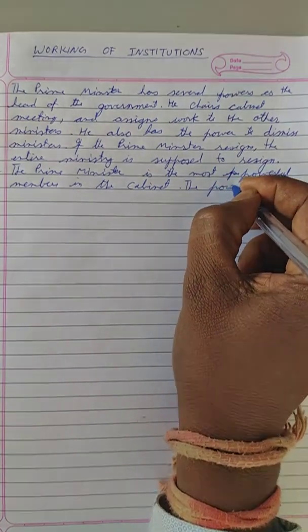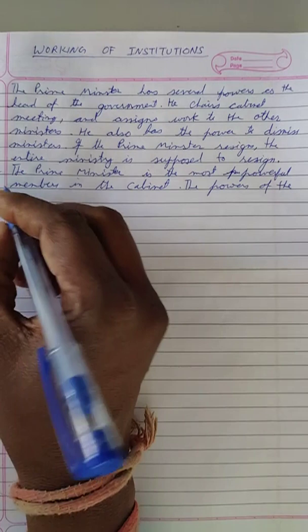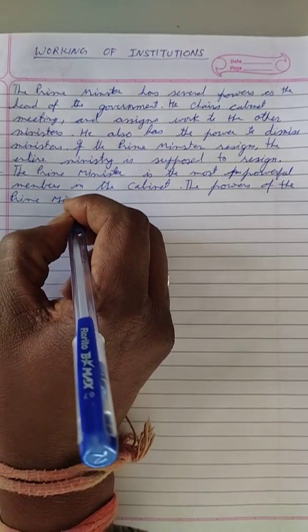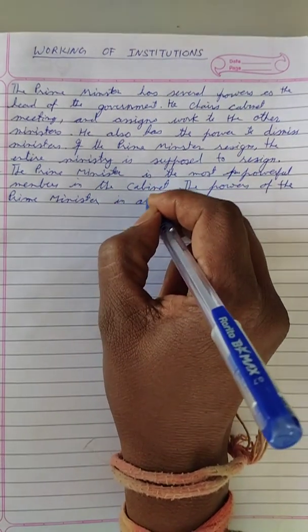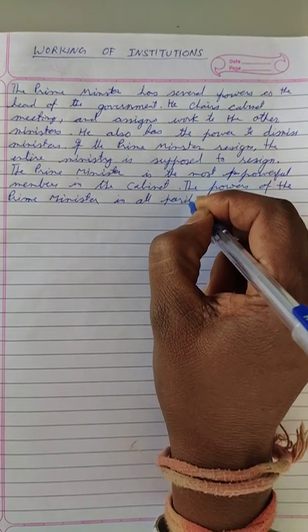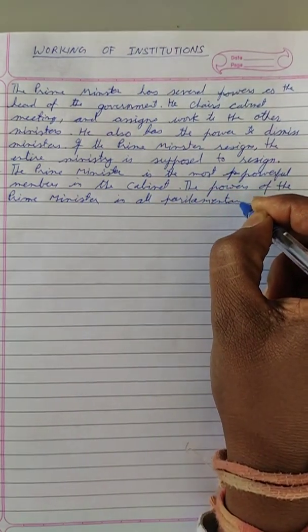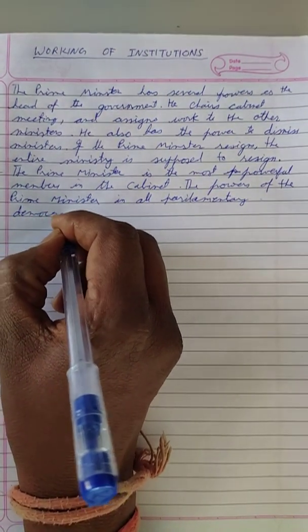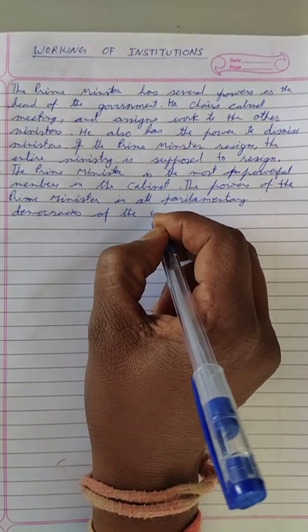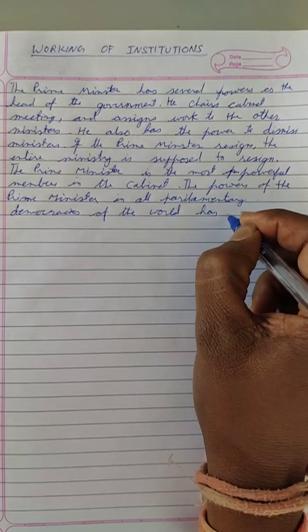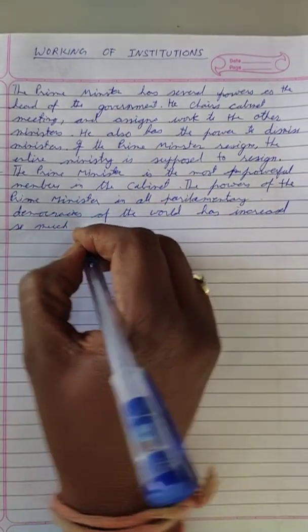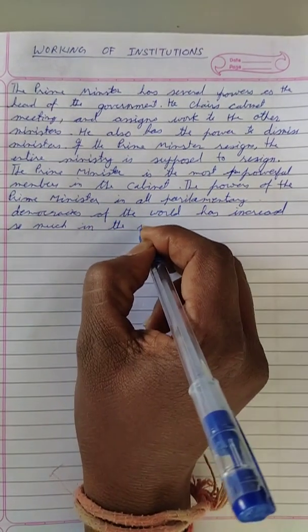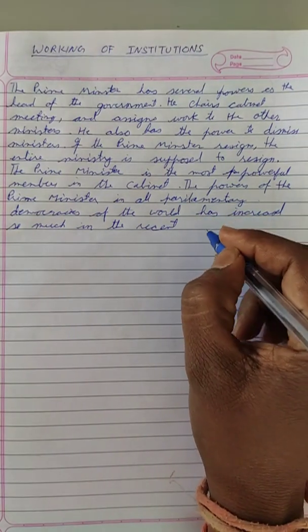The powers of the prime minister in all parliamentary democracies of the world have increased so much in recent decades. Decades means a period of 10 years.